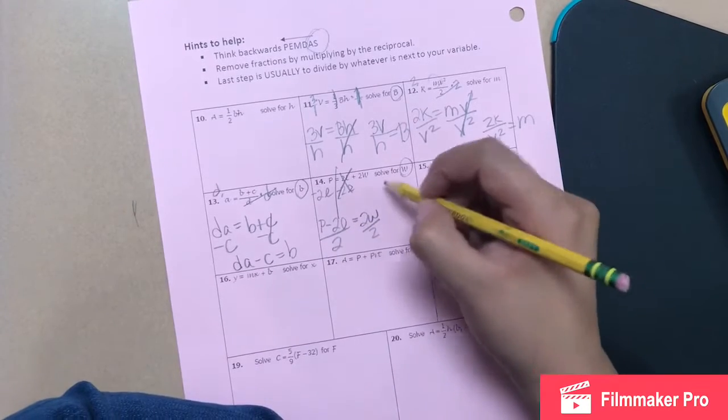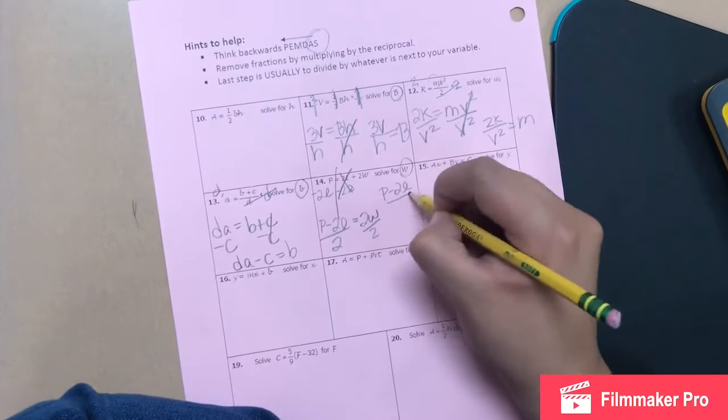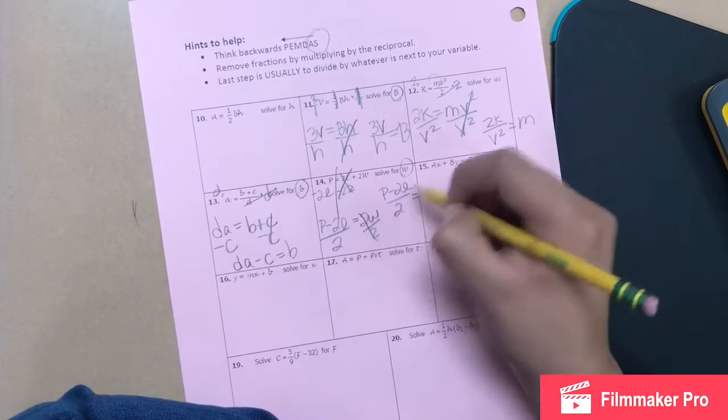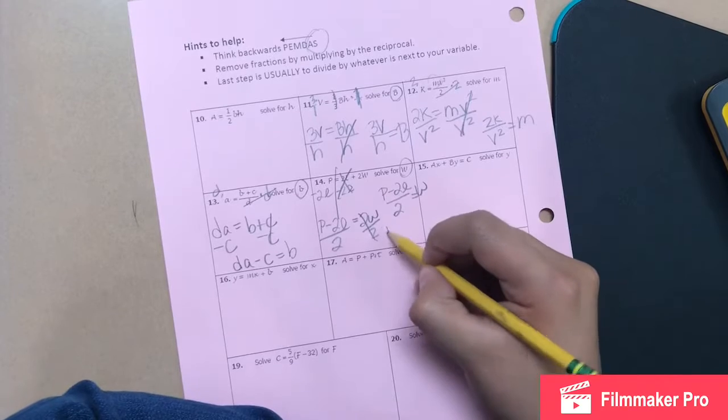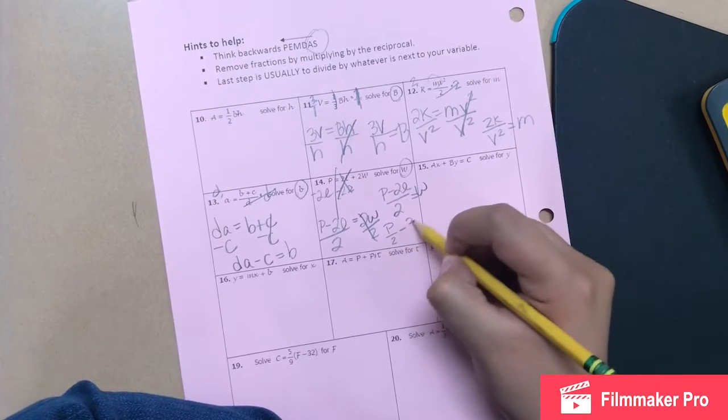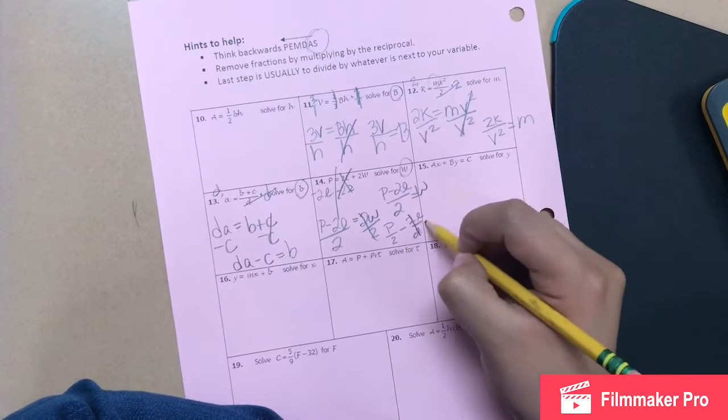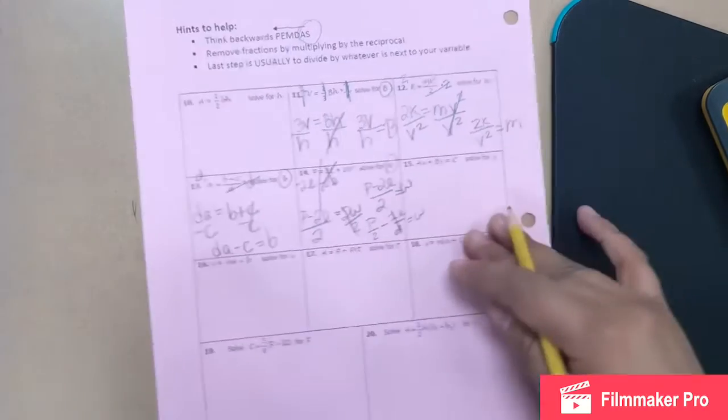So (P minus 2L) divided by 2 equals W. And they could separate this into two fractions, P over 2 minus 2L over 2, which means those 2's would cancel. So they could simplify it.